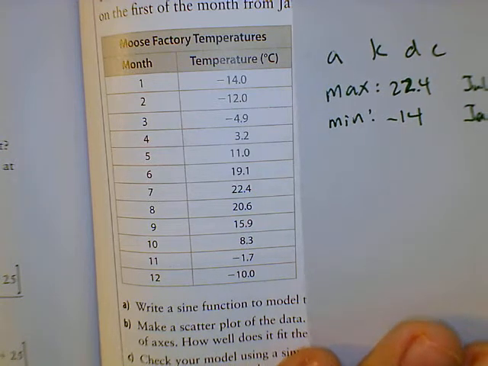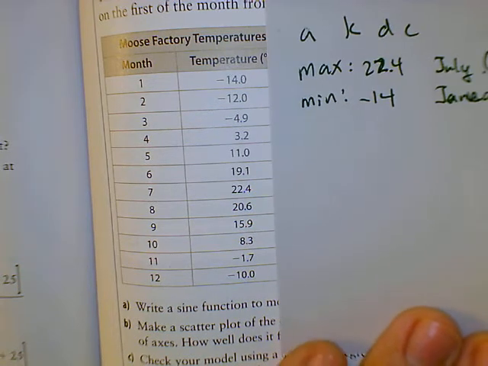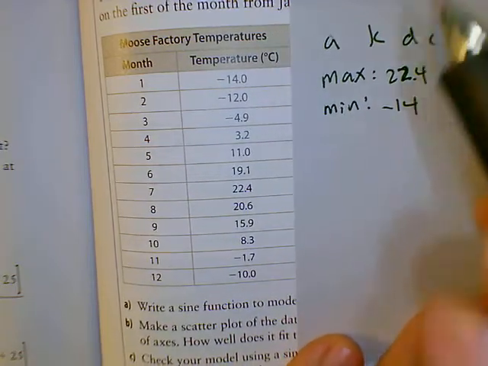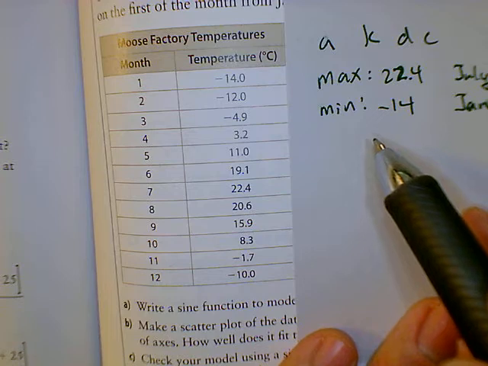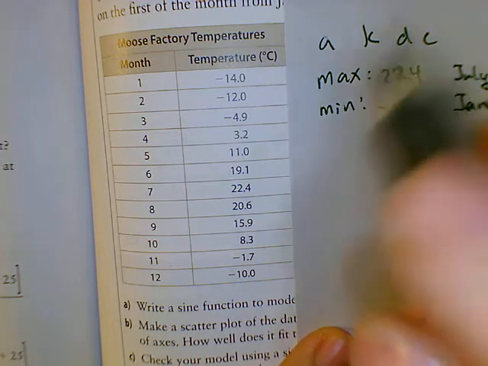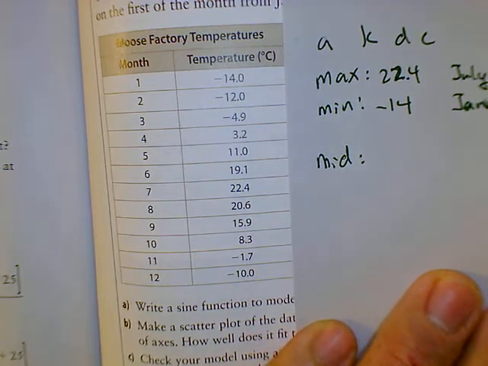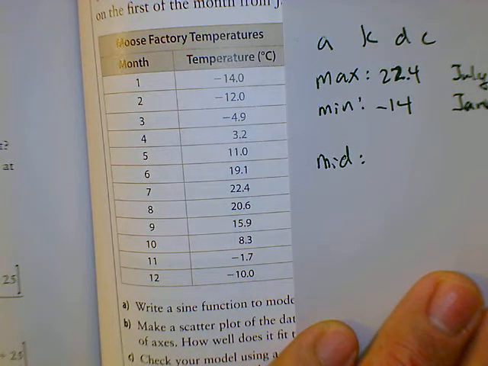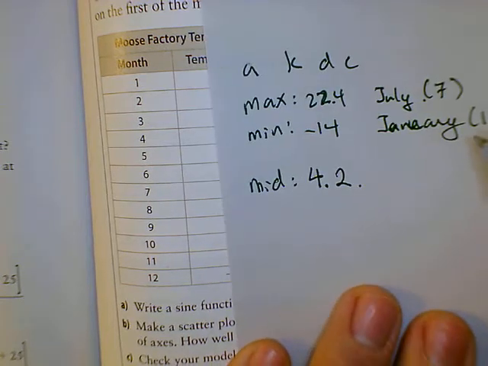Can we get A from that? Can we get A from the maximum? If that is my max and min, generally speaking, where's my midpoint? Exactly in the middle would be basically an average. So you can add those two together and you get 4.2. That's right. So with that, what does that tell you?